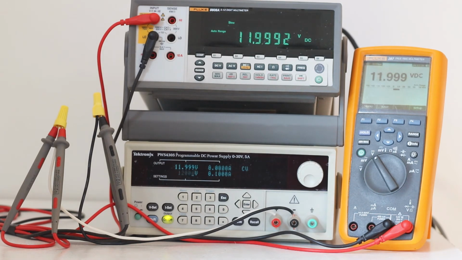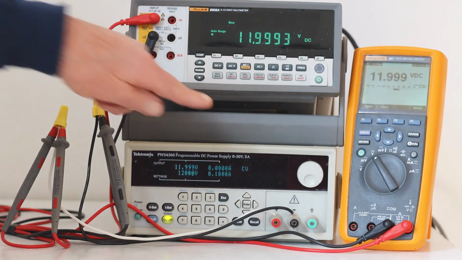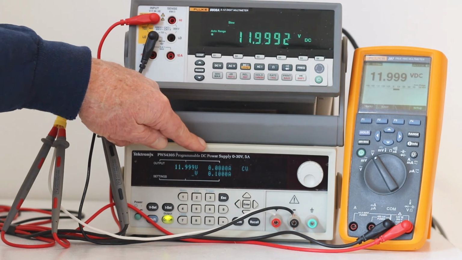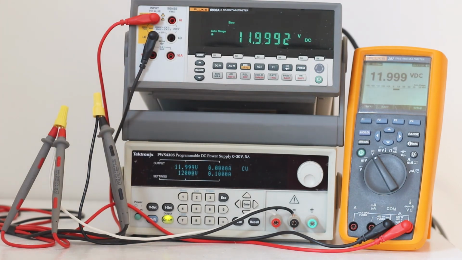For a voltage source, we're using a Tektronix PWS4305 programmable DC power supply. A good feature in this instrument is its graduated output, adjustable from 0 to 30 volts using the knob or keypad, which means that you can apply power to the device under test gradually, so that if there is a fault, it shouldn't be catastrophic.